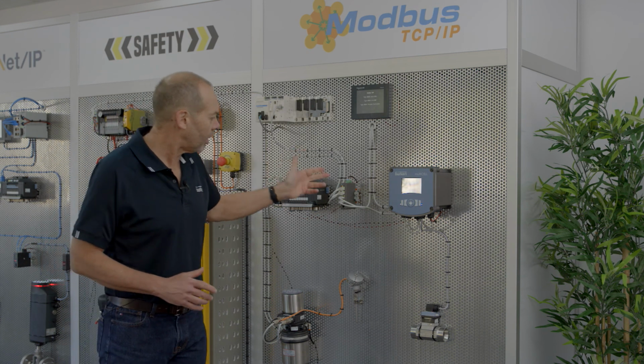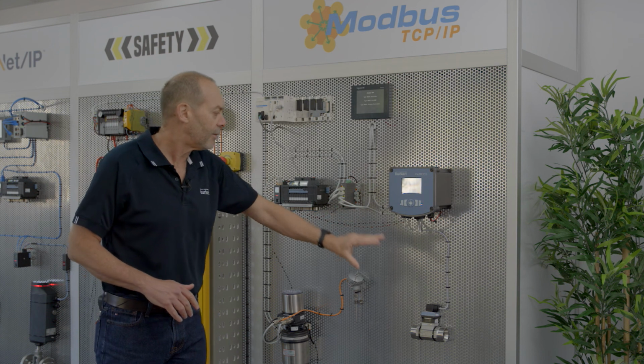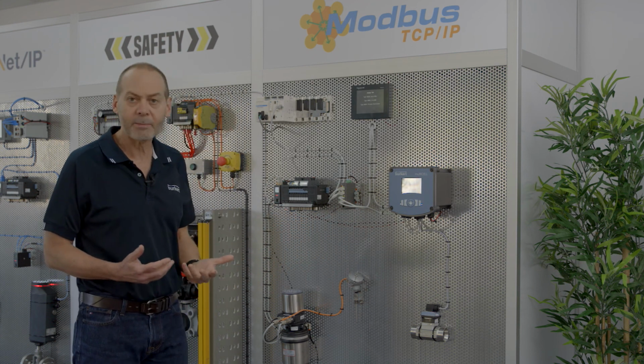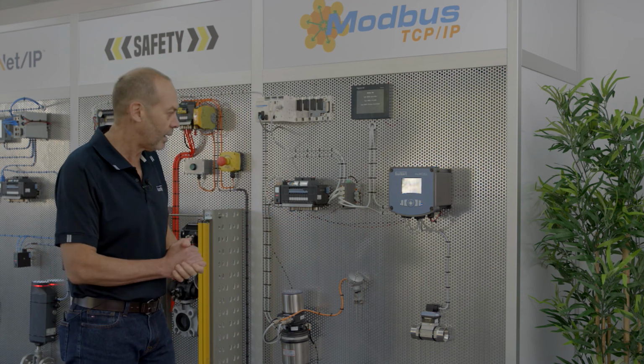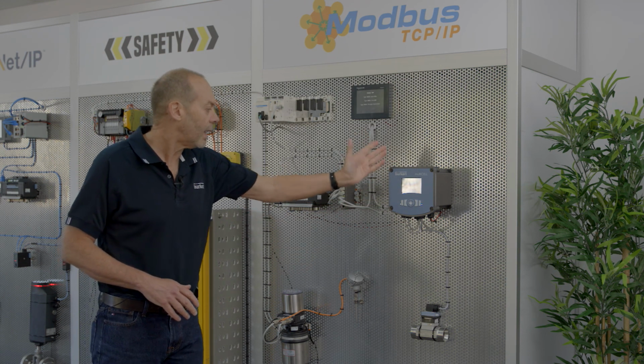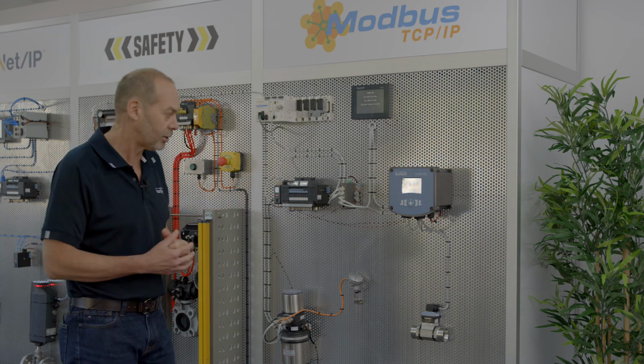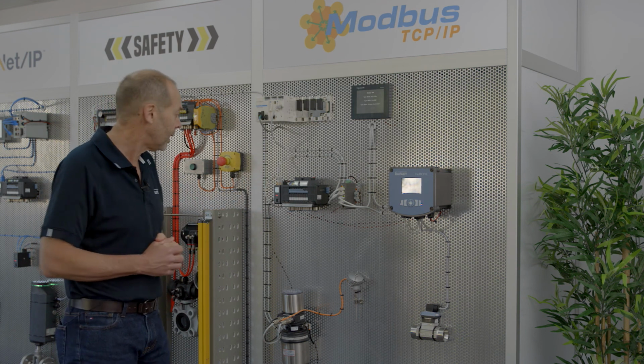To give you an example, we bring the Modbus TCP into our multi-cell controller. From there we can take in a number of different inputs, probably up to 10 different inputs into one controller. We can display them, we can control, and then we can communicate all of that information back and do data logging, etc., back in the main PLC.